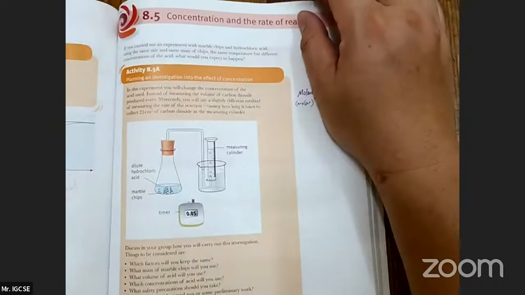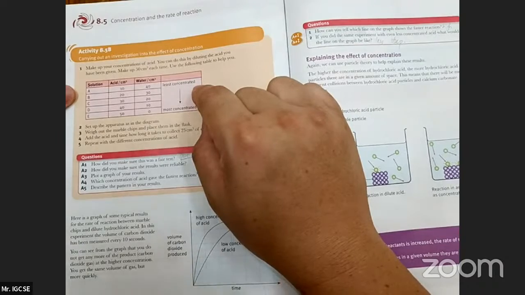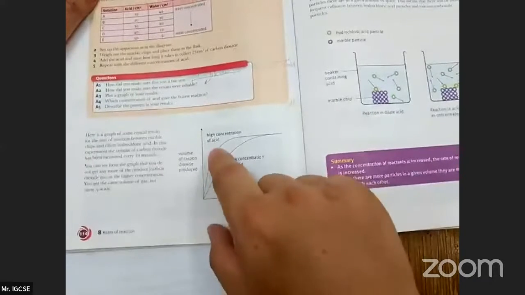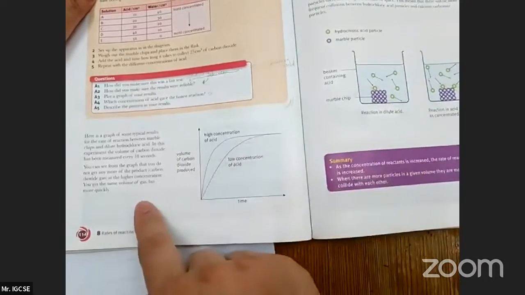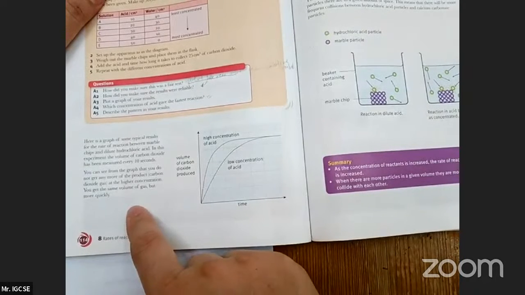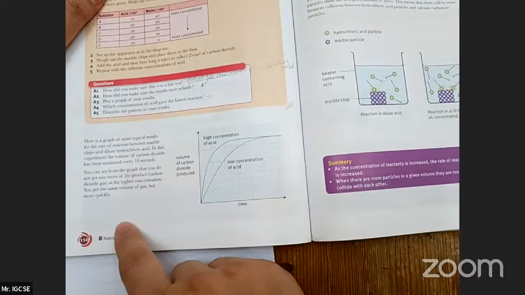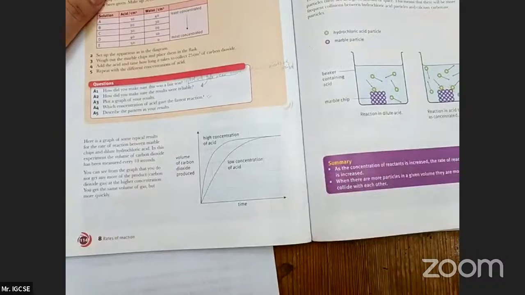Let's see. The result will be like the higher concentration will reach the maximum faster than the lower concentration of acid. Here is a graph of some typical results of the rate of reaction between marble chips and hydrochloric acid. In this experiment, the volume of carbon dioxide has been measured every 10 seconds. If you see the graph, you do not get any more of the product, the carbon dioxide stops there. At higher concentration, you can get the same volume of gas, but more quickly.